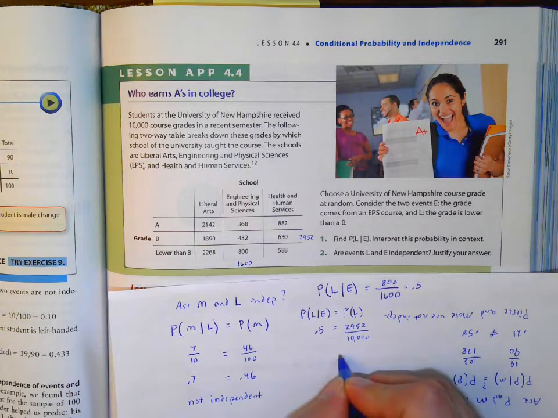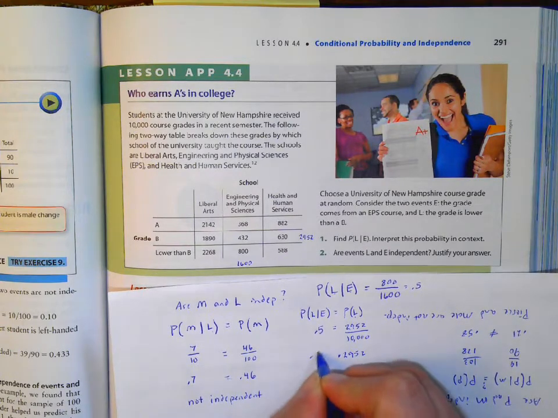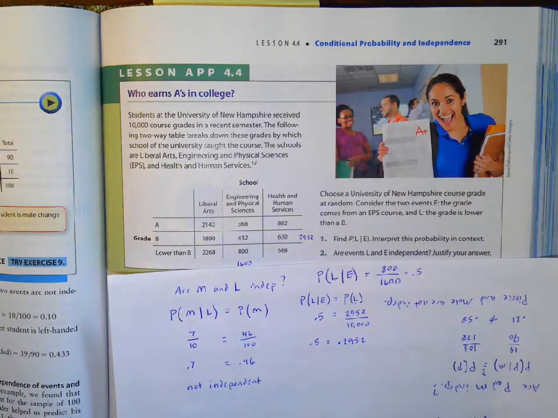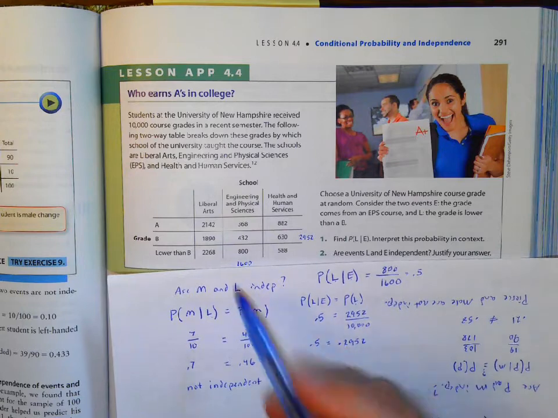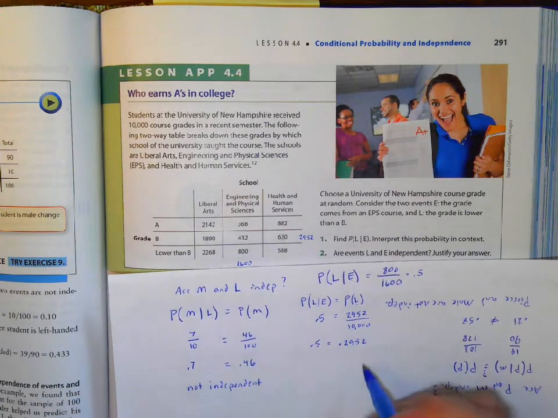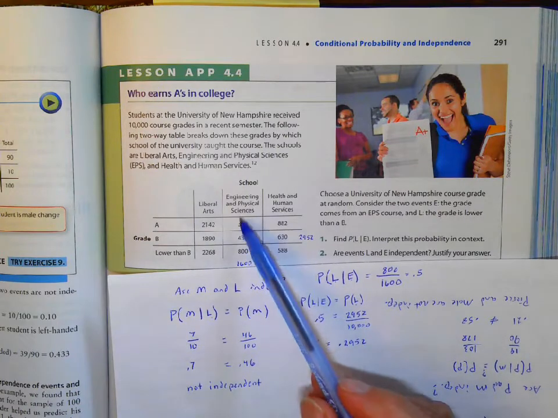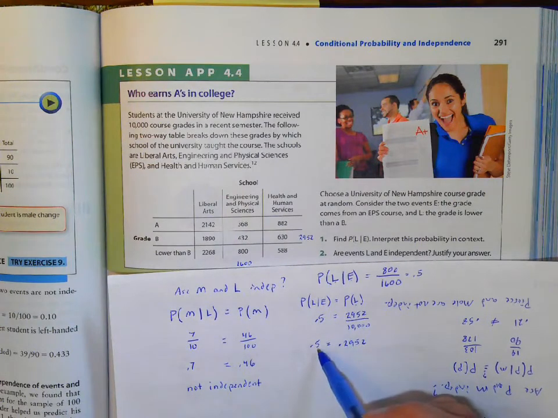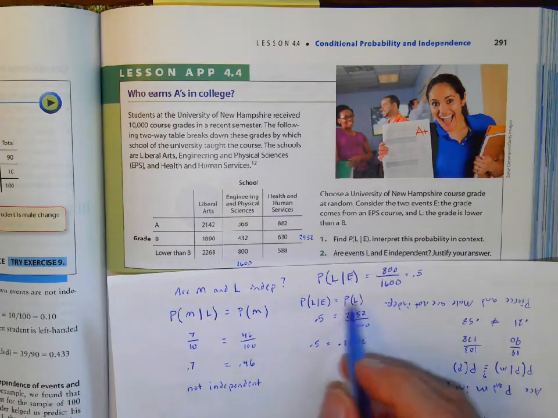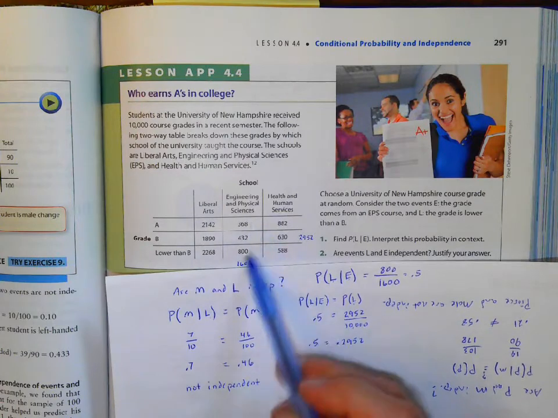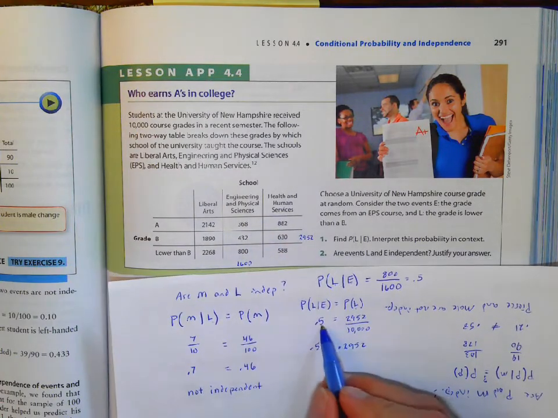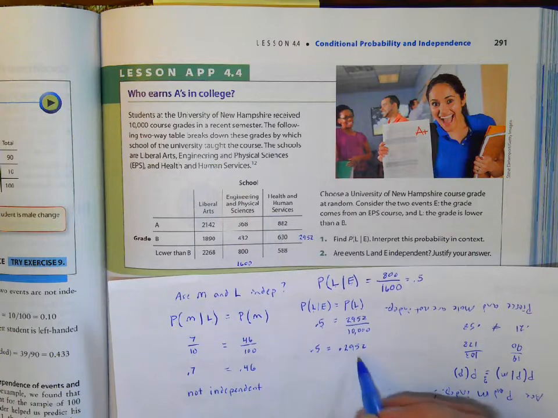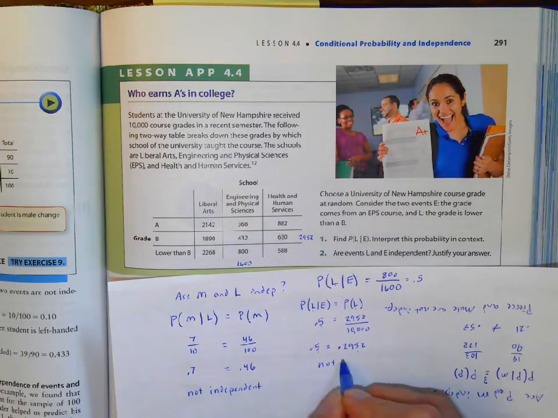And that gives us 0.2952. What does that tell us? It tells us that overall, out of everybody, about 30% of the people got lower than a B. In all the courses, about 30% got lower than a B. But there was a higher percentage in just engineering and physical sciences. We did have half of them get lower than a B. So they're not independent of each other. Knowing that they're in this group of classes tells us that there is a higher percentage of them getting lower than a B than the general population. So they are not independent.